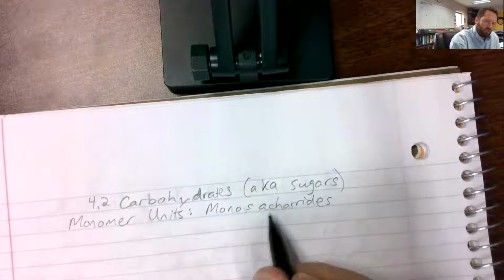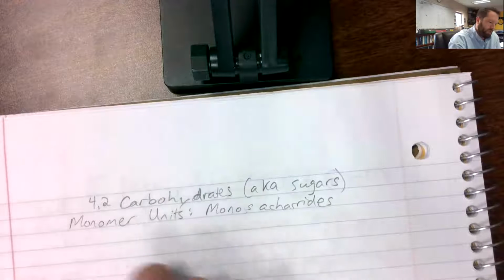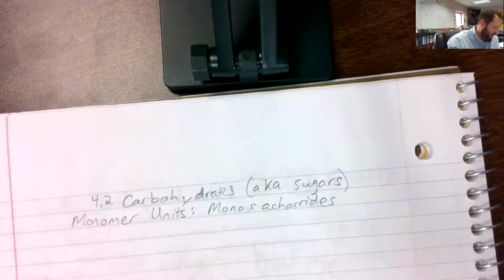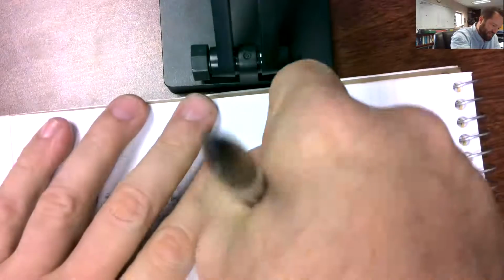Might be two C's here, though. We'll have to check the spelling. So monosaccharides. Monosaccharides. Yeah, it is two C's.